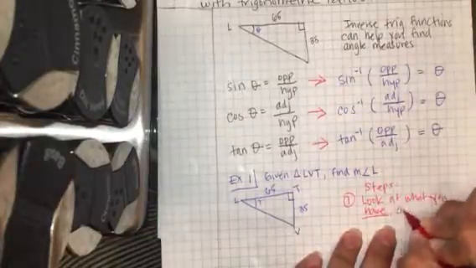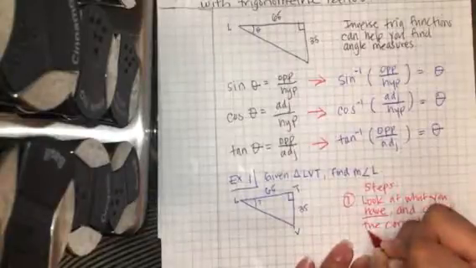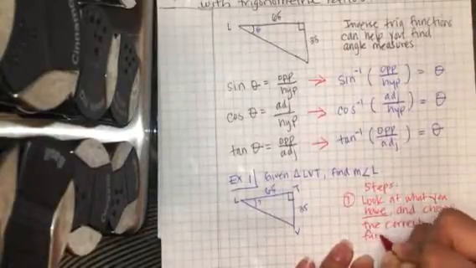And choose the correct inverse function according to the angle needed.